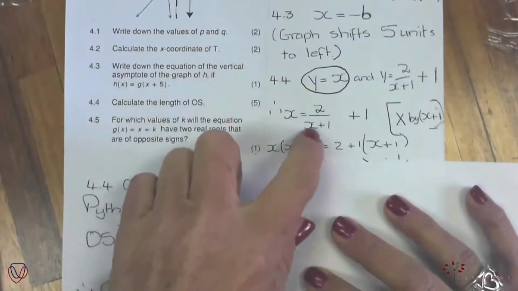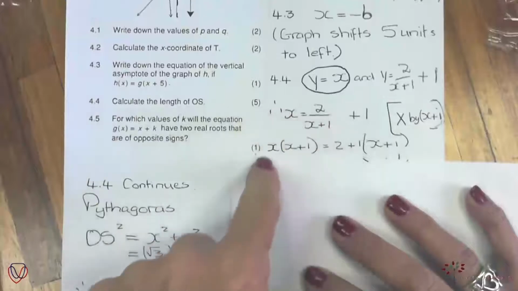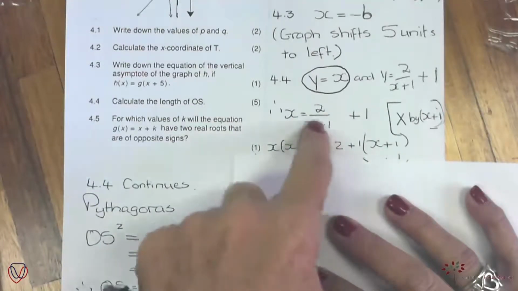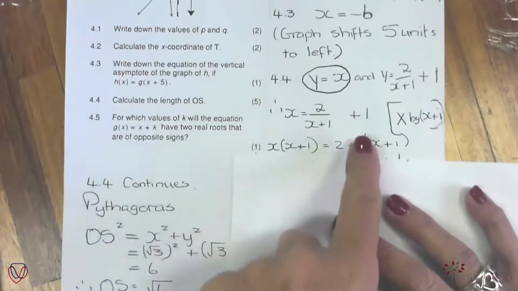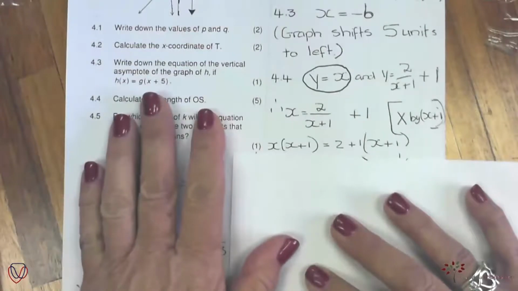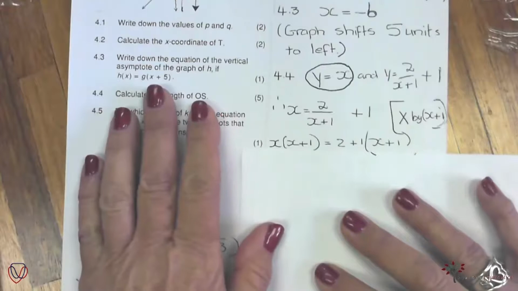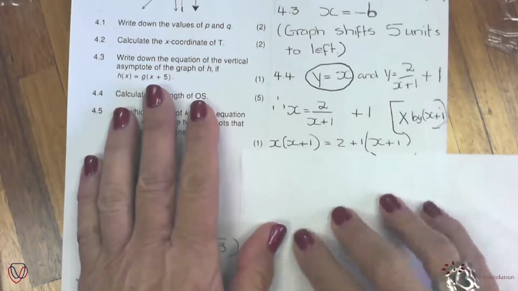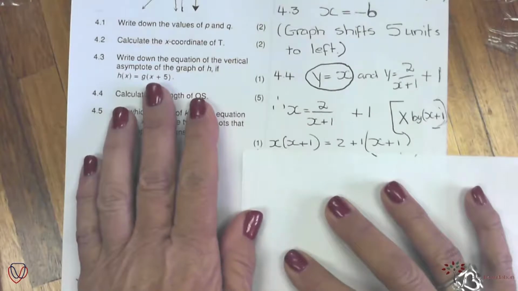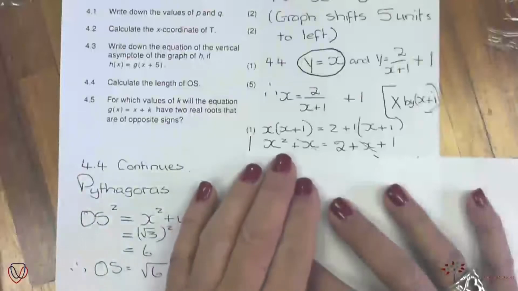I multiply by x plus 1 right through. So I multiply x by x plus 1. I multiply this term by x plus 1. The x plus 1 will be gone. I'll have 2. Then I want to multiply the 1 by x plus 1. It's like simplifying fractions, people. You just multiply every term with the common denominator. And there is only one denominator. So we do that. Right, and then we remove our brackets.